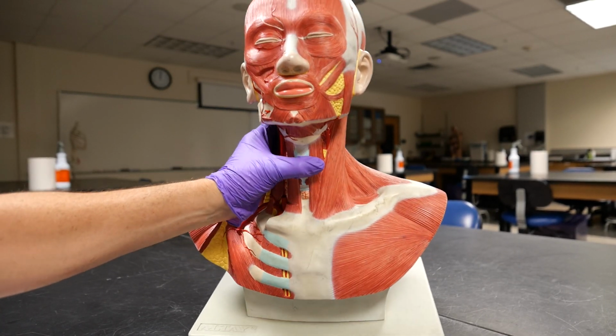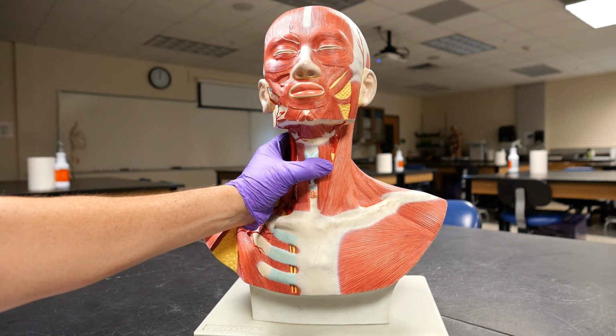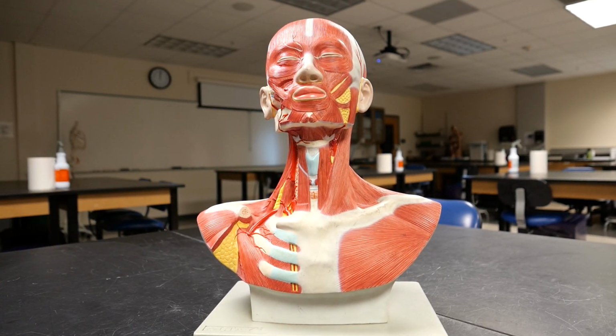So start with the model like this, go through all of them, and soon, after a couple of times, you will see that this will be one of the easiest models and easiest groups of muscles you have to memorize for this class.